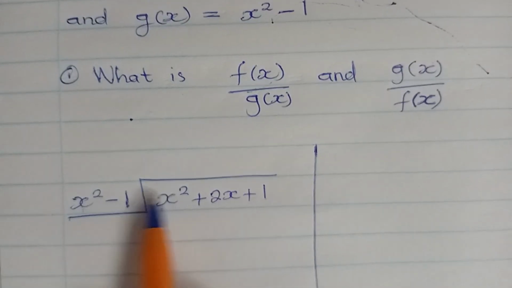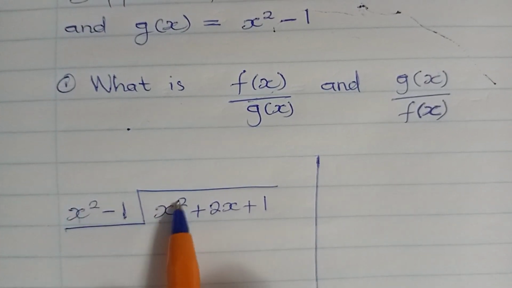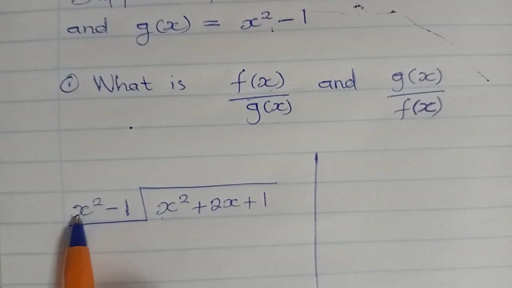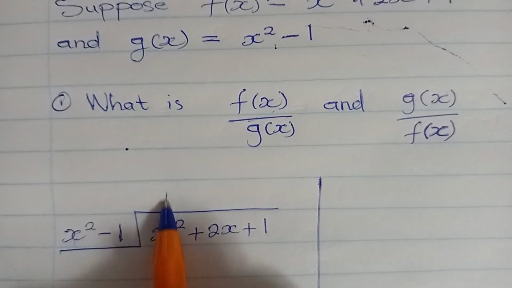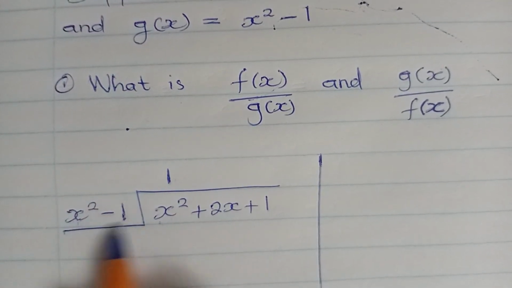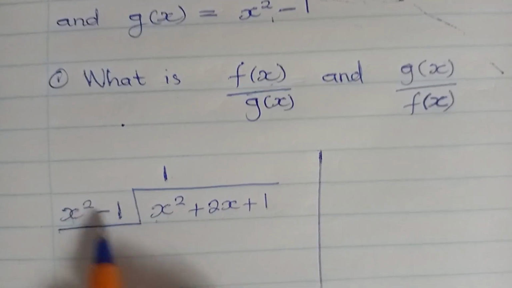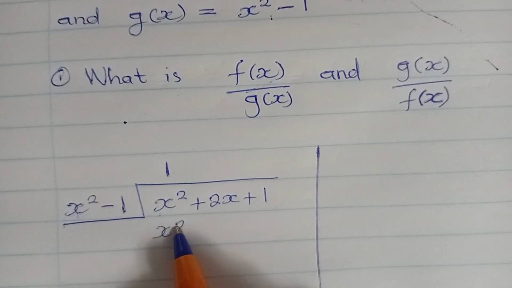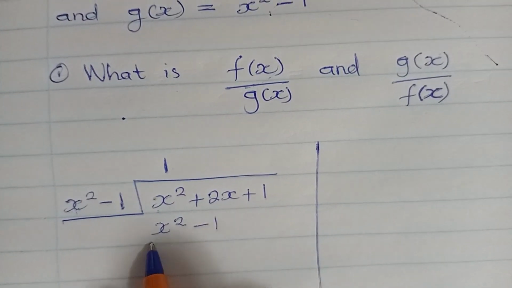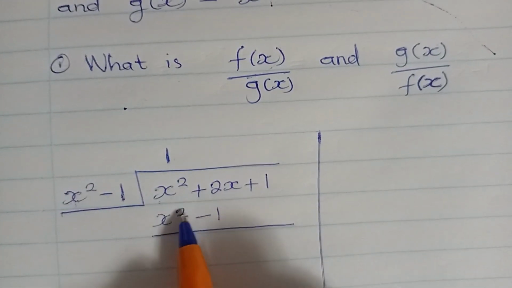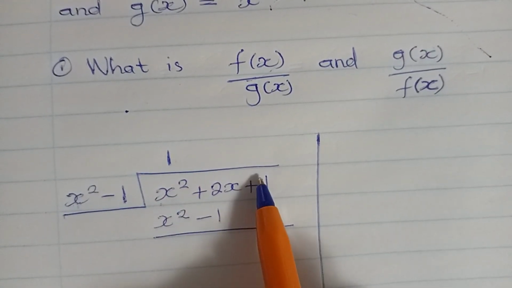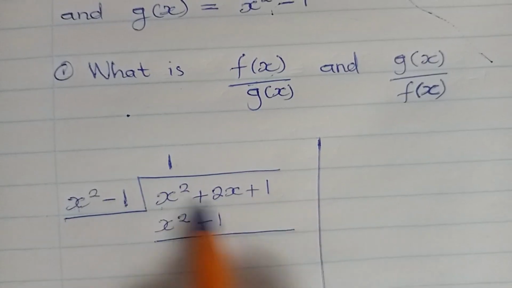So if we divide x squared by x squared, the result is 1. We take this 1 and multiply everything here. So 1 multiplied by x squared is x squared, and 1 multiplied by -1 is -1. After multiplying, we need to subtract this from that.